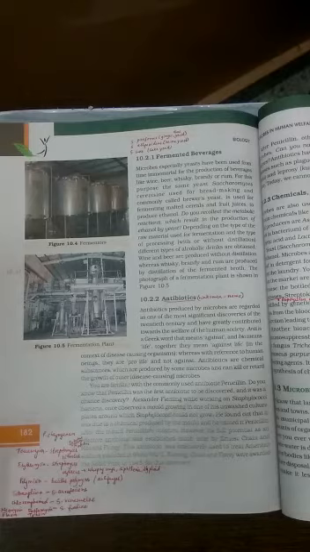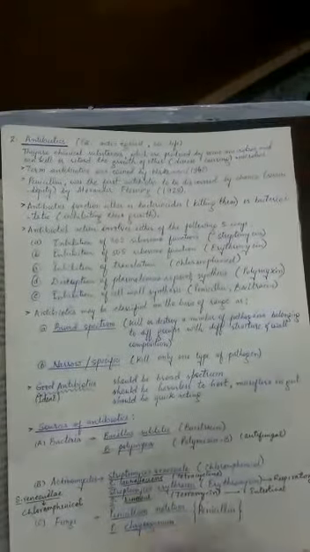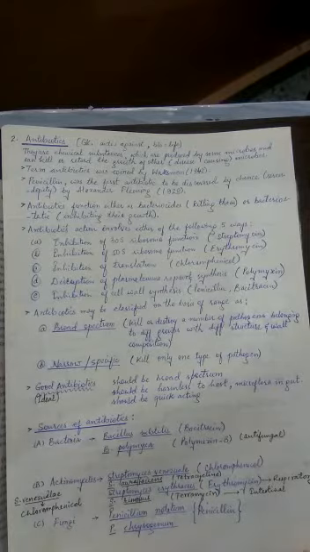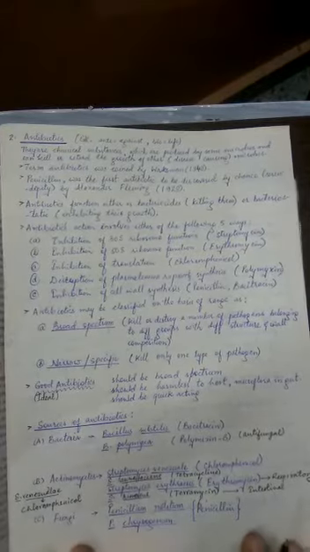We need to remember that penicillin is the first one, and it is from the fungus called Penicillium notatum. But please remember, it is not the only species. There is Penicillium chrysogenum also, which synthesizes penicillin. Apart from the fungi, there are some bacteria called actinomycetes, with the genus Streptomyces, which also synthesize a good diversity of antibiotics.